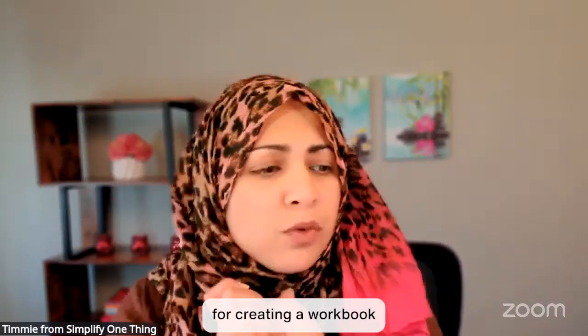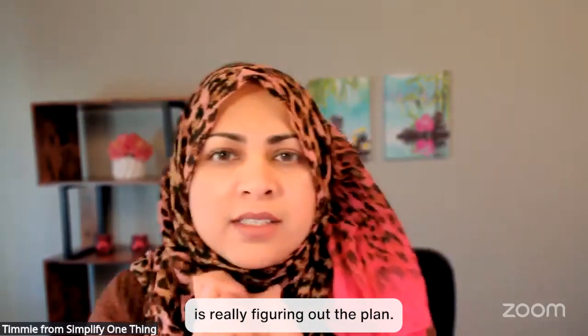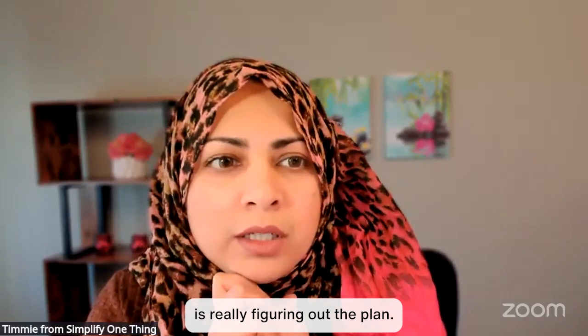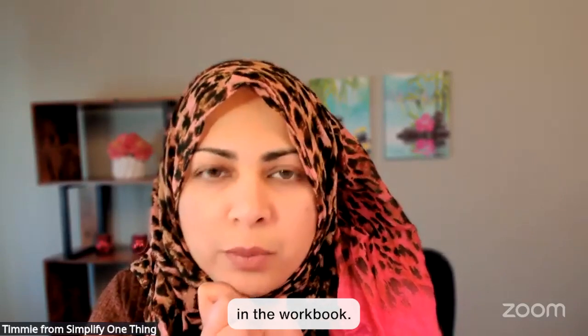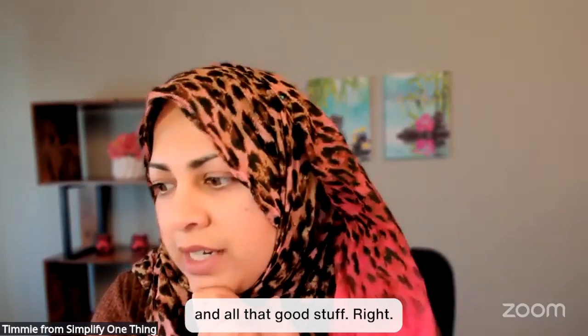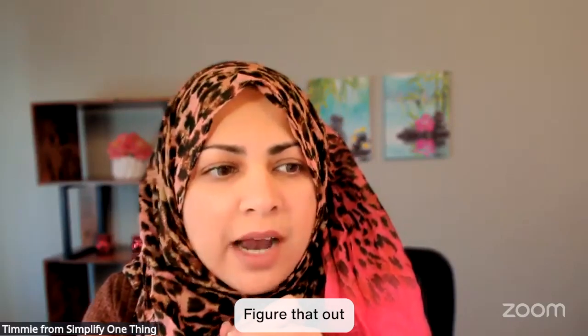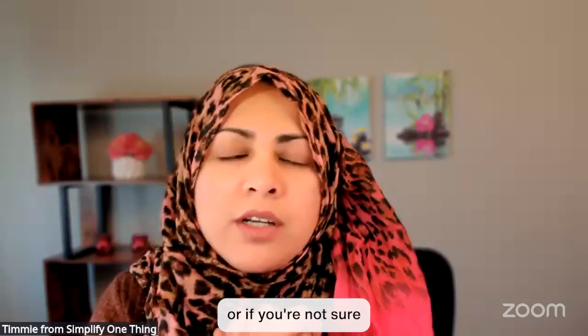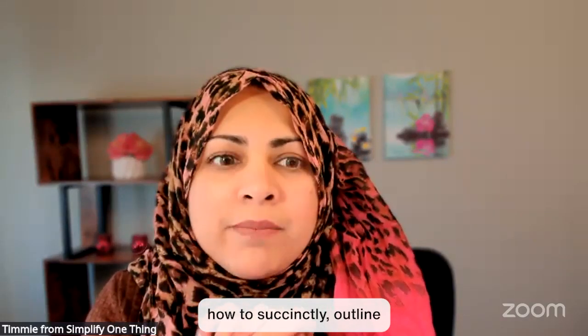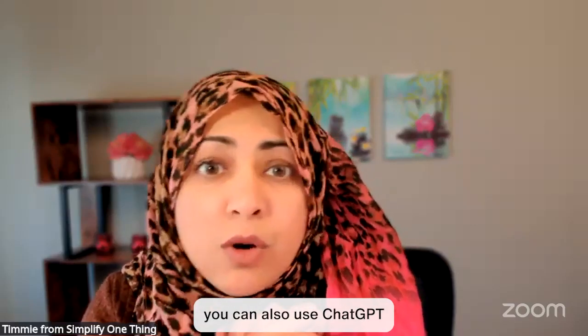So the first step for creating a workbook is really figuring out the plan. What do you want to include in the workbook? What is your topic and all that good stuff, right? So that is step one. Figure that out. If you're struggling with it or not sure how to succinctly outline those questions, you can also use ChatGPT to brainstorm ideas. I love using ChatGPT as a brainstorming partner.